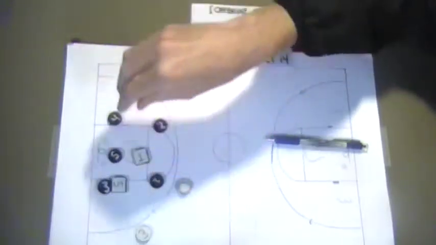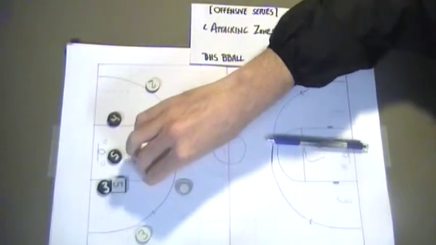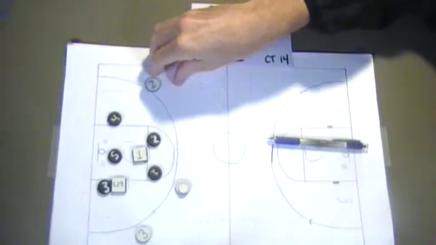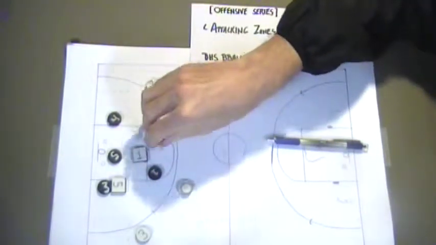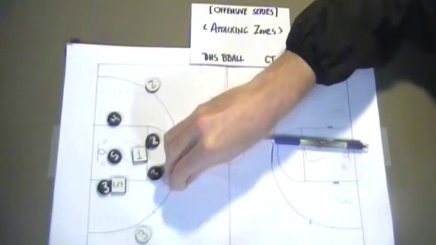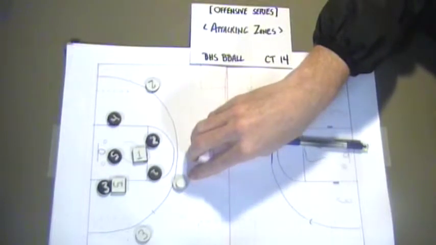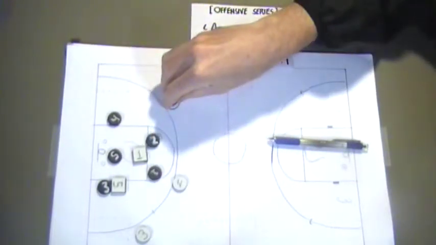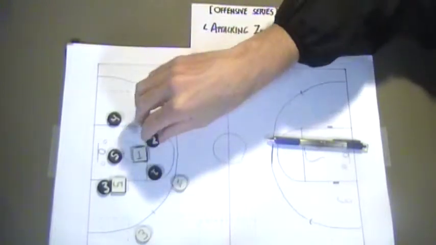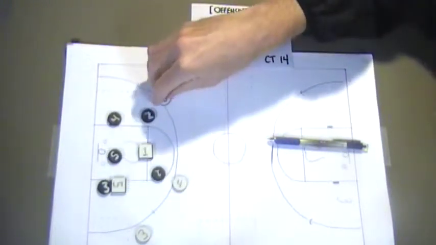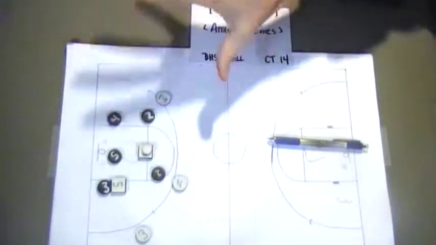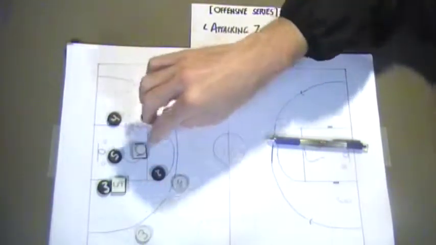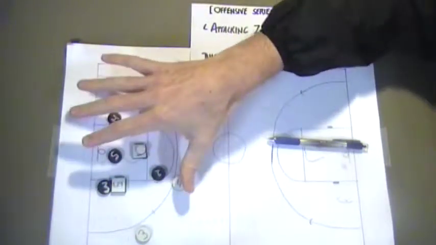Let's say though that 1 gets in there and it's not open. Well, then that means they're collapsing down. Go ahead and take a good shot, or move it to somebody spotting up to take a good shot. But if one is open, then that's how we break open. That's how we open up the open shots, is inside out or penetrate.